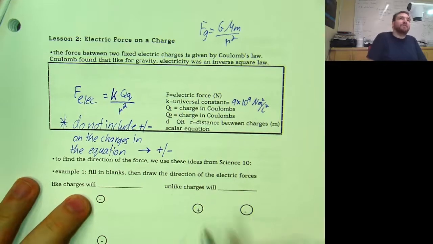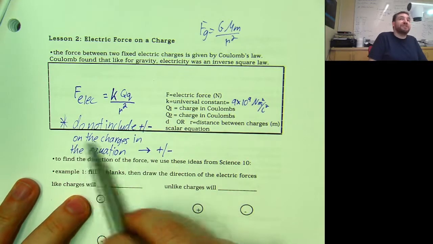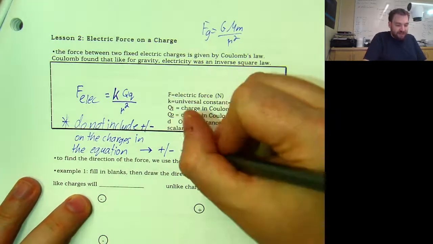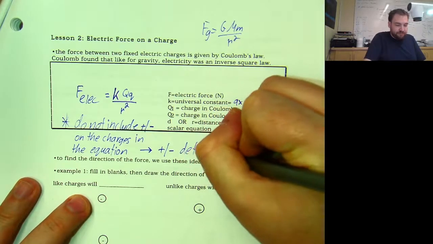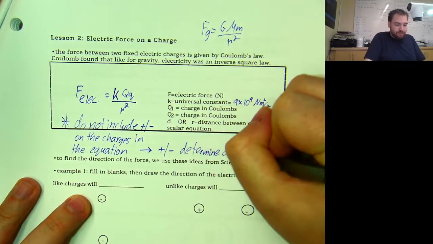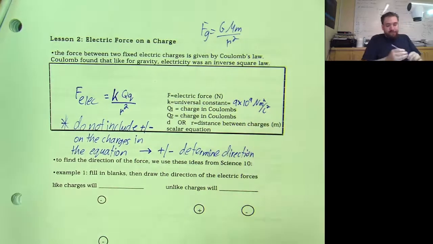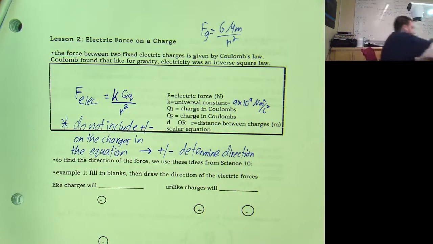In the equation. Do not include positive or negative on the charges in the equation. The positive and negative determine direction. So we use the magnitude of the charges to give us the size of the force. And then the relationship between those two charges is going to give us the direction.